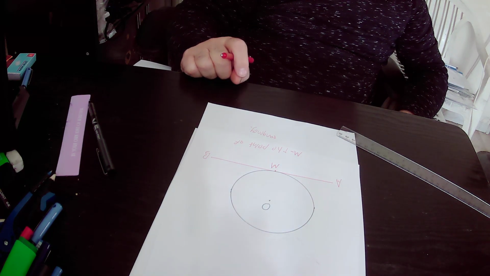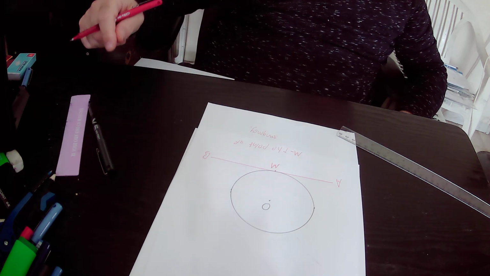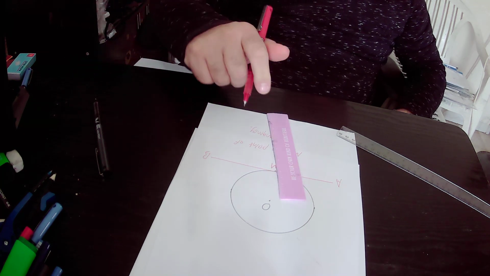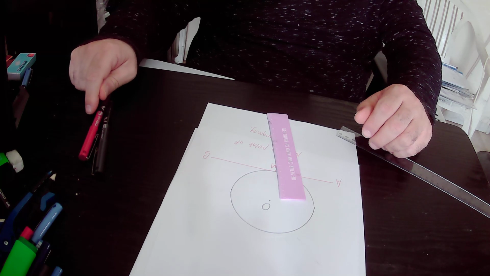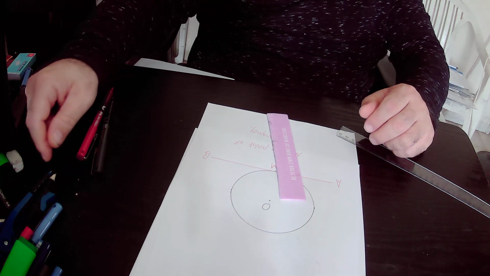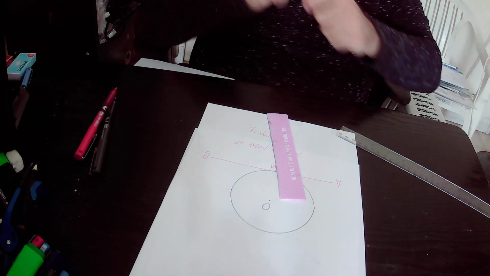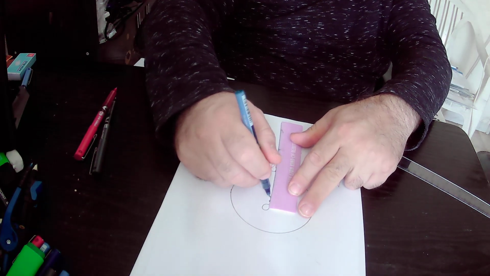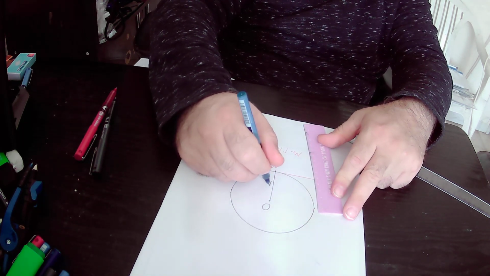And we will draw a radius of this black circle from the center of the circle, and we define it as r.